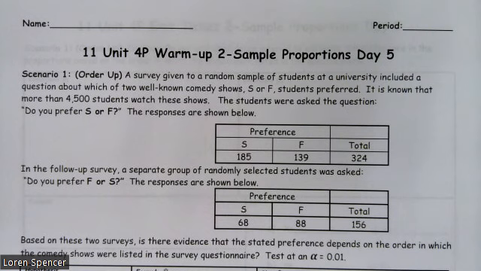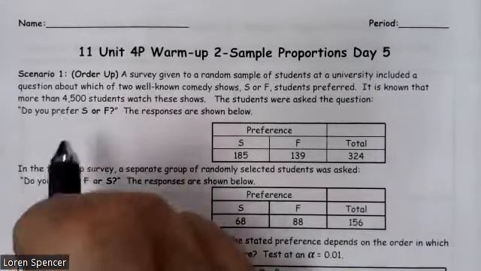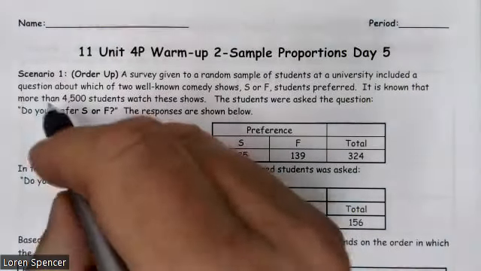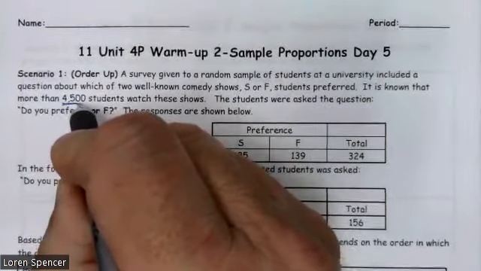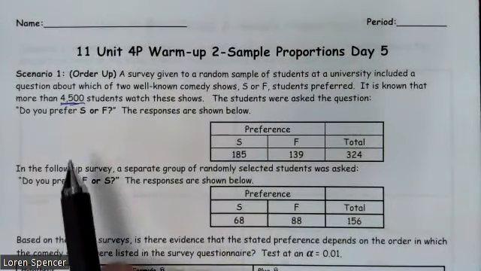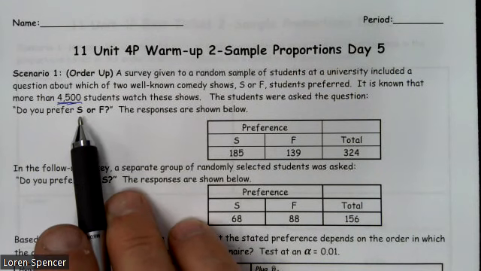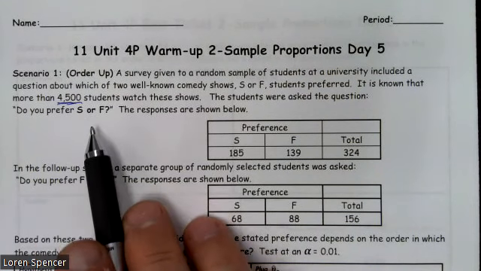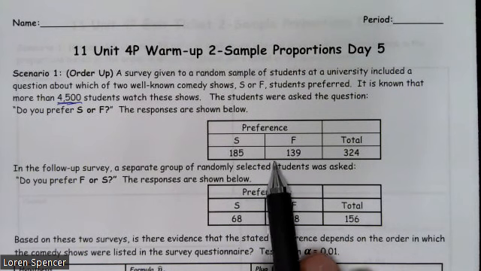I have no idea. It's known that more than 4,500 students watch these shows. That sounds like the population right there. That's probably important. The students were asked the question, do you prefer S or F? So in other words, S came first here. And the responses are shown below.